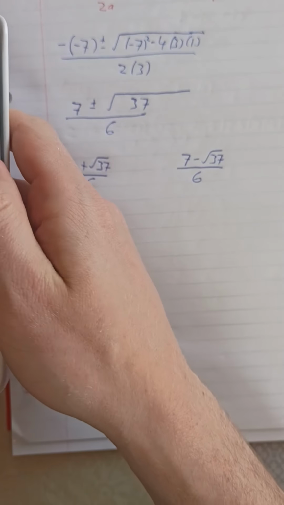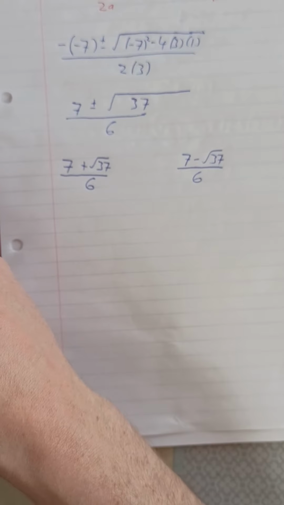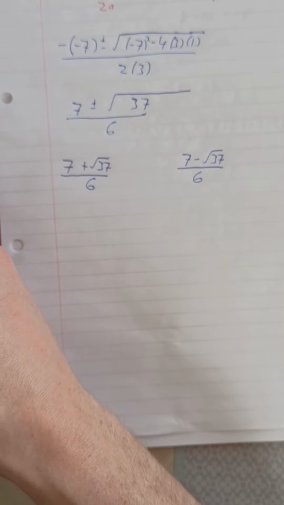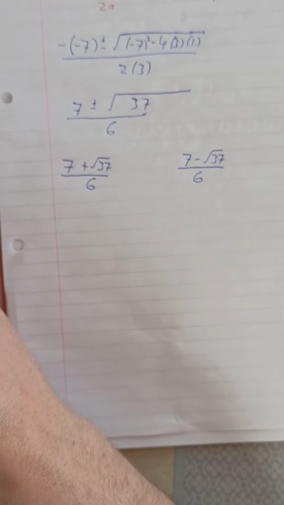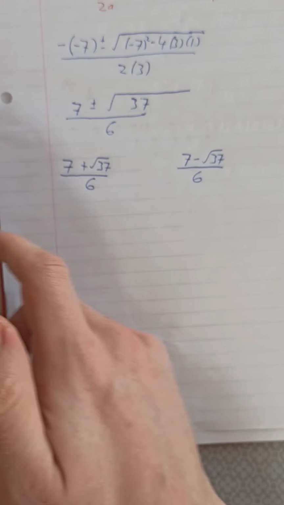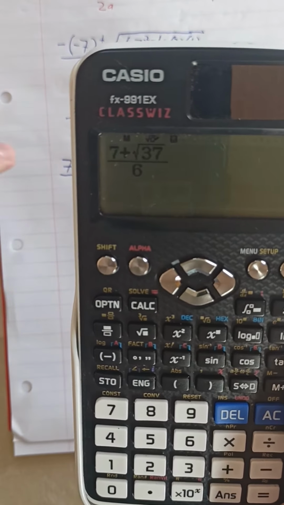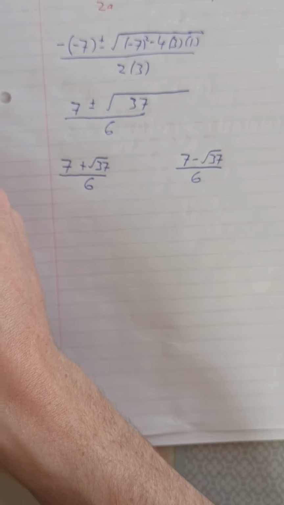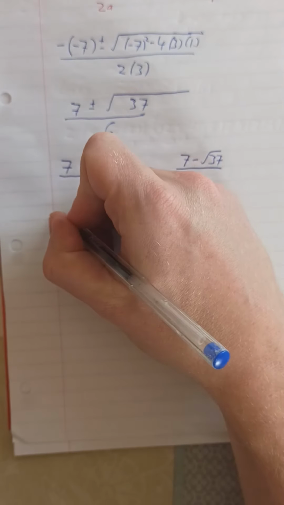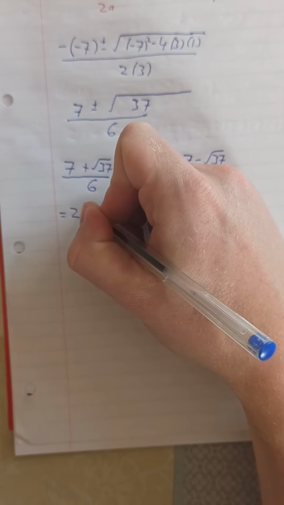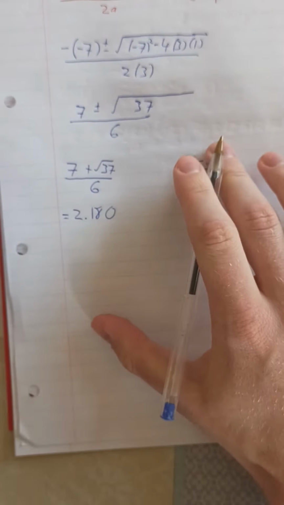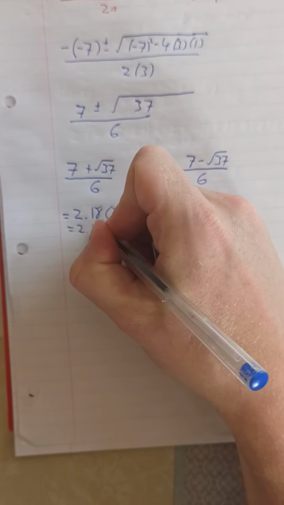So let's put these into the calculator. Again, making sure it looks the exact same on the calculator as it does on the paper. So that gets me 2.180, and it's the two decimal places, so I'm going to have 2.18.